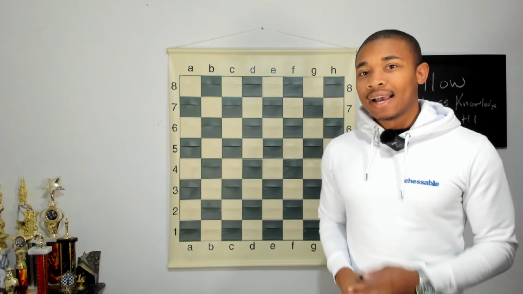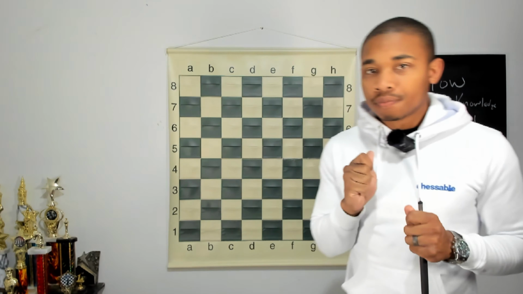After bishop C4, knight to C6. Queen H5. And then after knight to F6, what is the best move for white? Do you get it? Do you see what game that we're bringing up here?